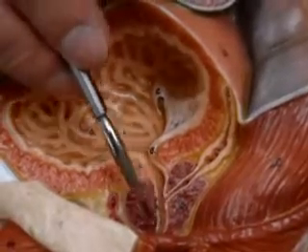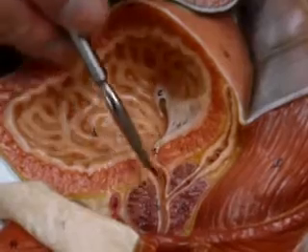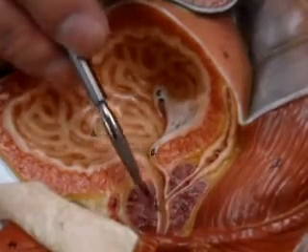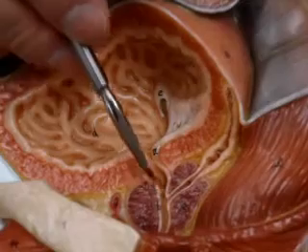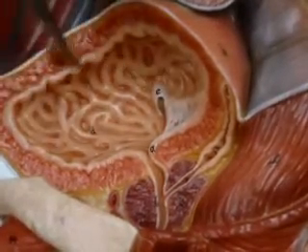This tube right here is part of the urethra. Since it's going through the prostate gland, that part of the urethra is called the prostatic urethra. Once again, this is the urinary bladder up here.